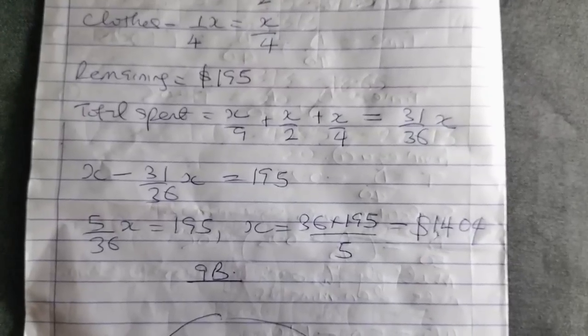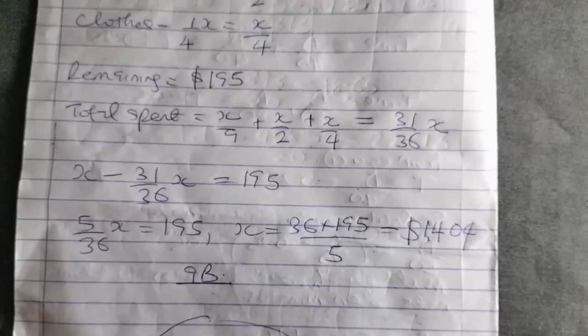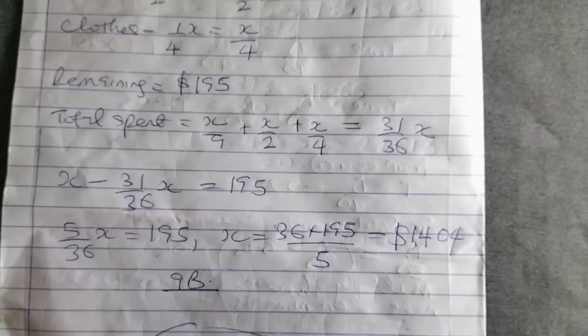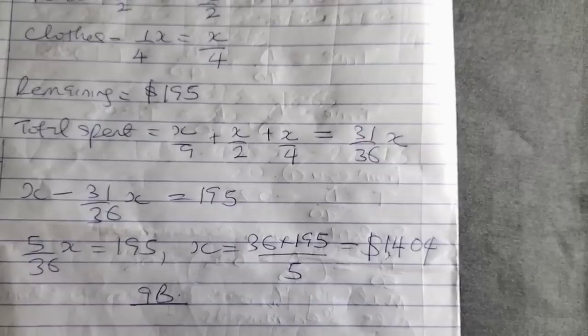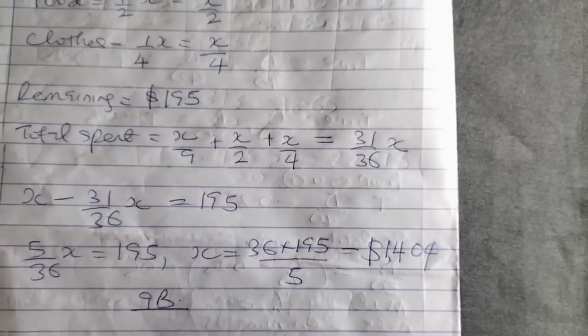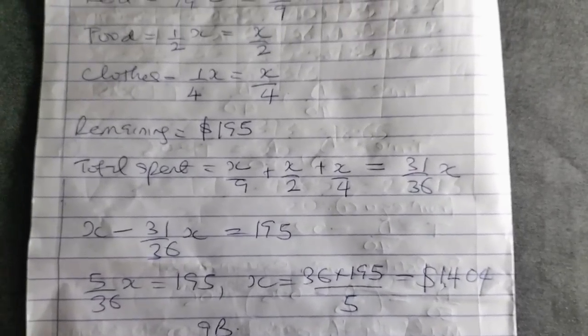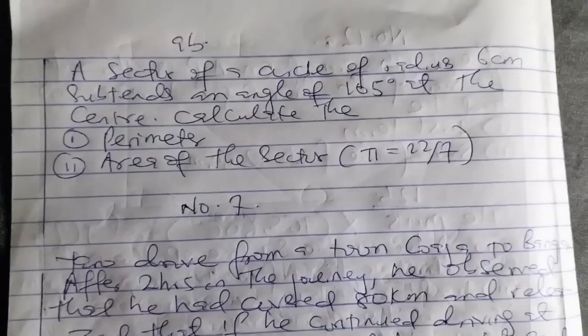Then 5 over 36 S gives us 195. Making S the subject, S becomes 36 times 195 over 5. And that gives us $1,404. Go to the 9B.